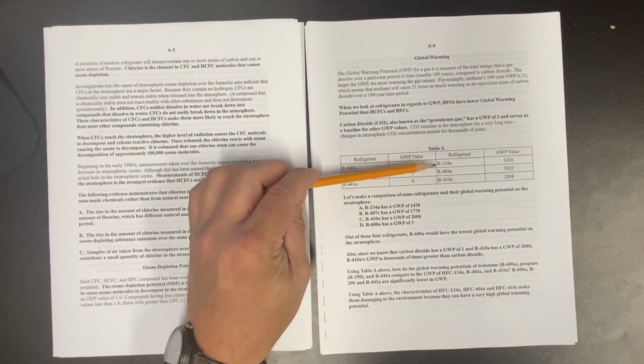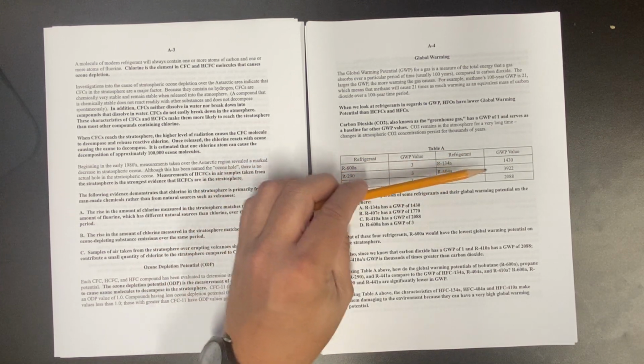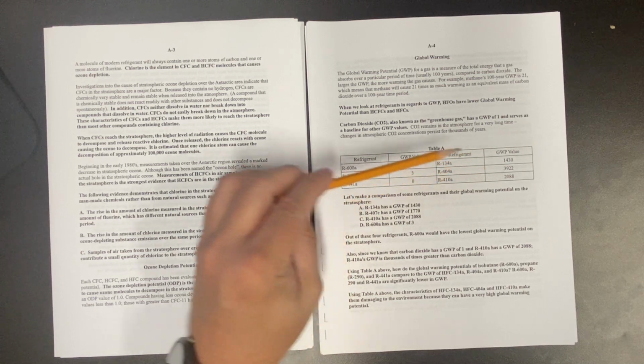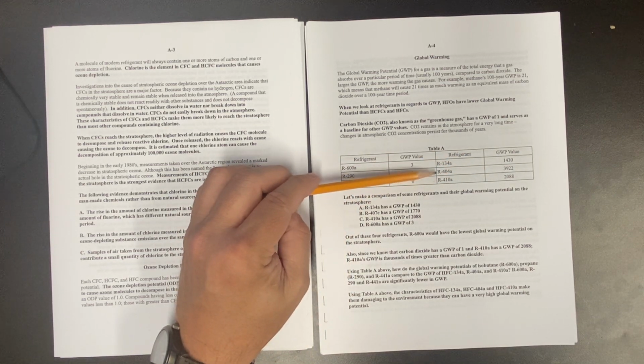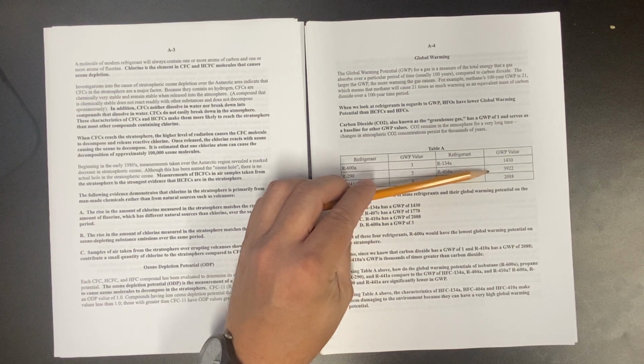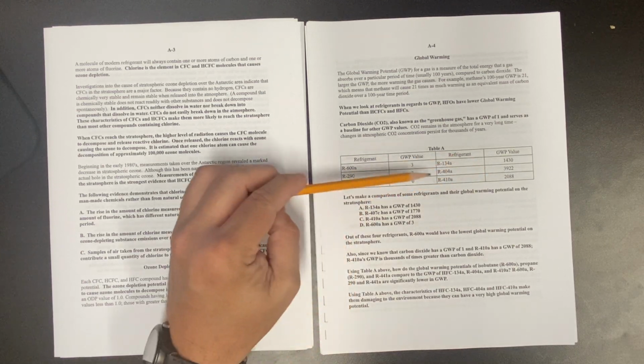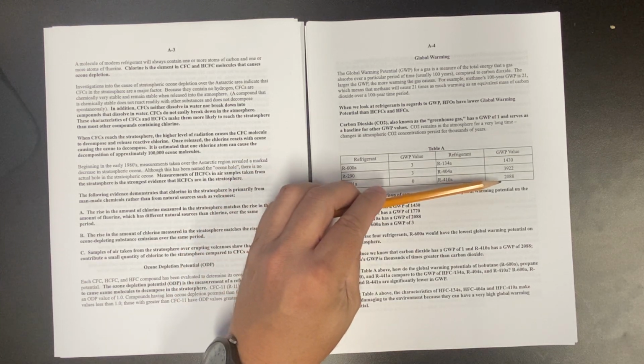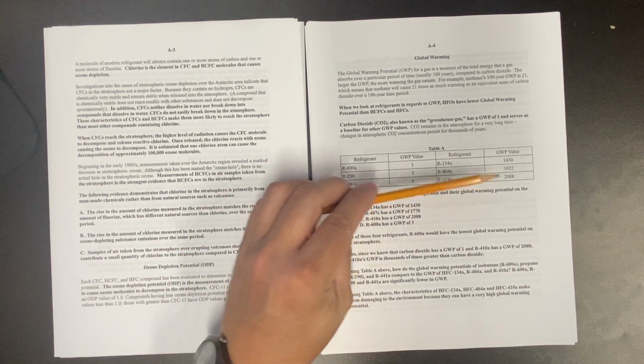But over here we have R134A, which has a GWP value of 1,430, R404A, which has a GWP value of 3,922, and R410A, which has a GWP value of 2,088.